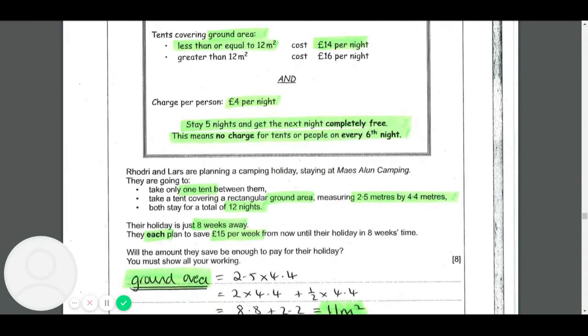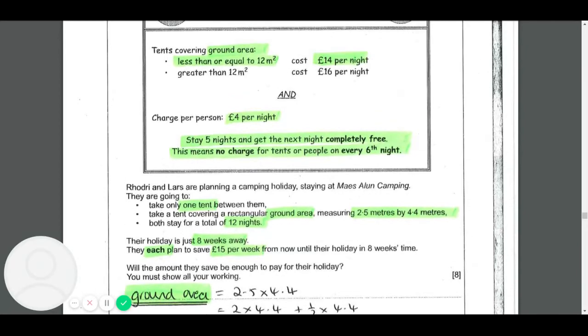Rodri and Lars are going camping. One tent. They've got a rectangular ground area measuring 2.5 meters by 4.4. We're going to have to work that one out. And they stay for 12 nights. Their holiday is just 8 weeks away. They're going to save £15 a week. Will they have enough money?